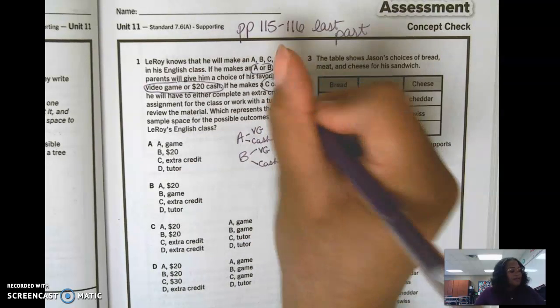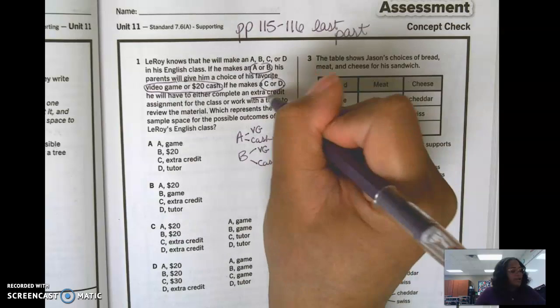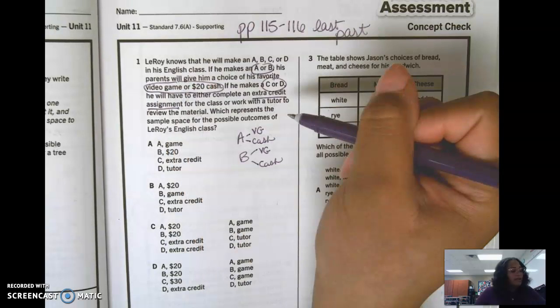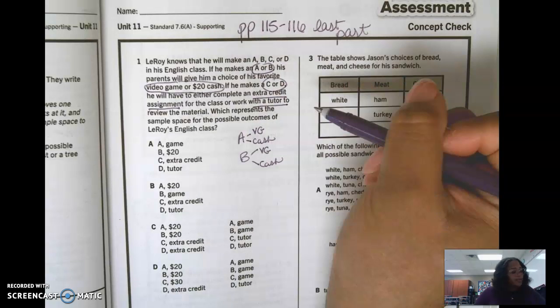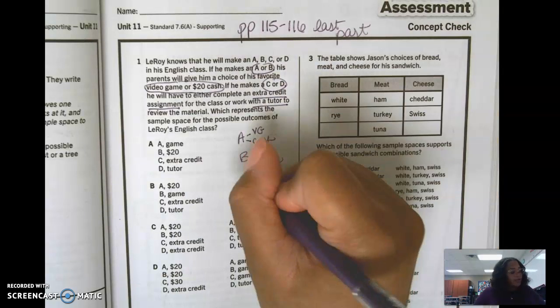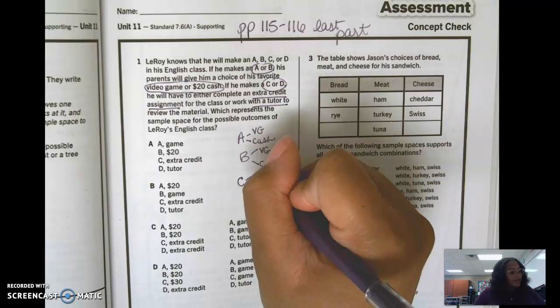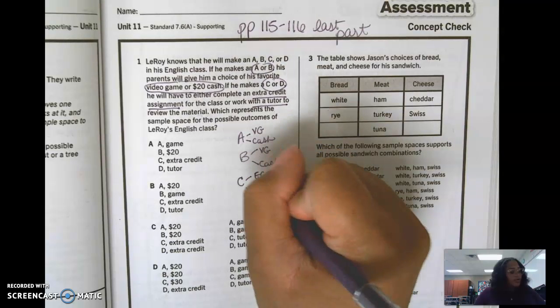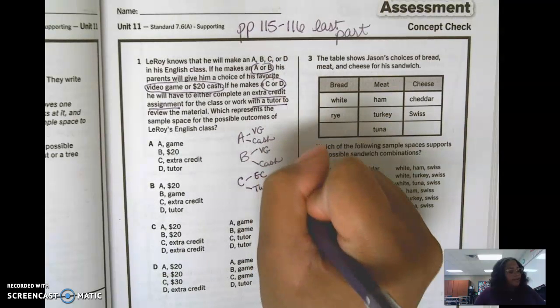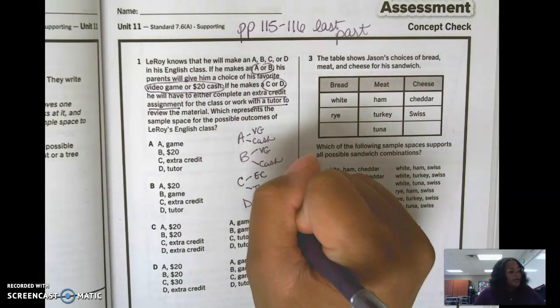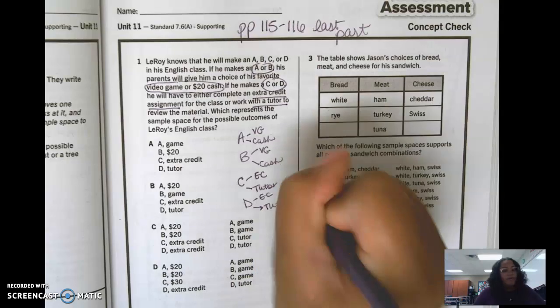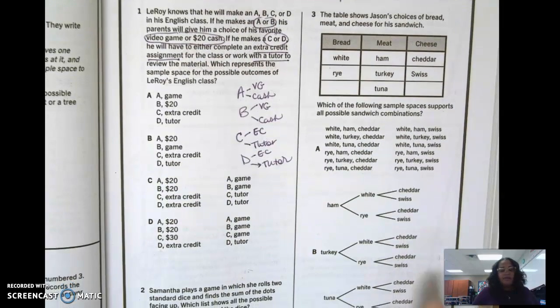If he makes a C or D, he will have to either complete an extra credit assignment for the class or work with a tutor to review the material. So if he makes a C, he can do extra credit or tutor. If he makes a D, he could do extra credit or he could tutor. Find the answer that best works.